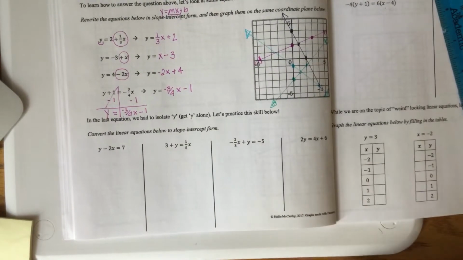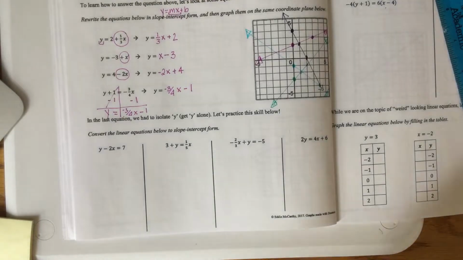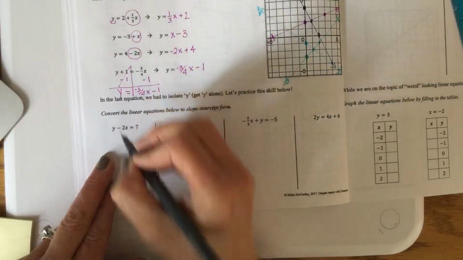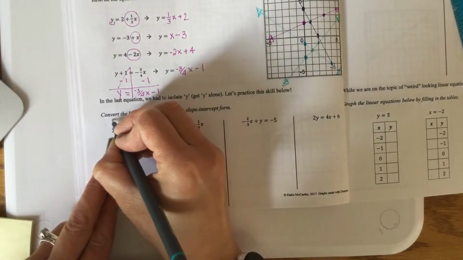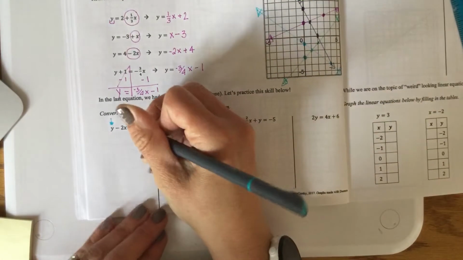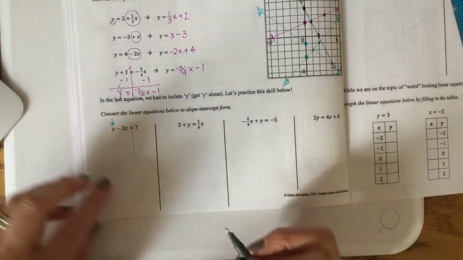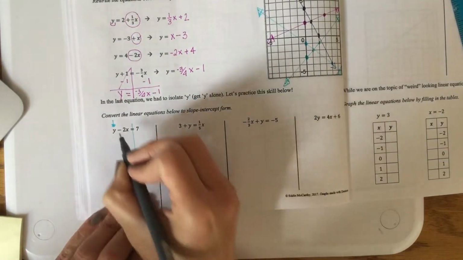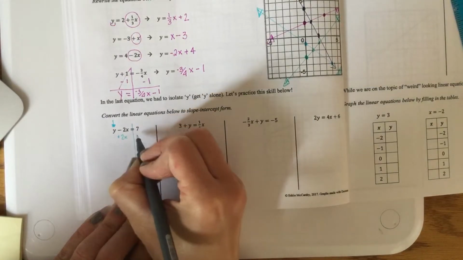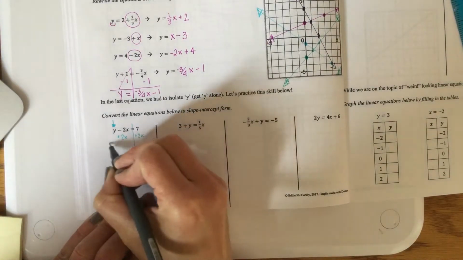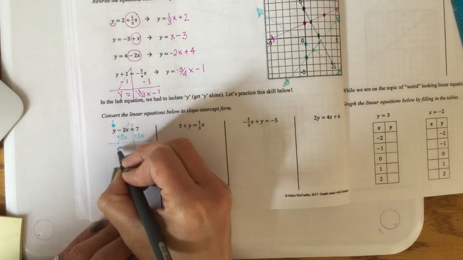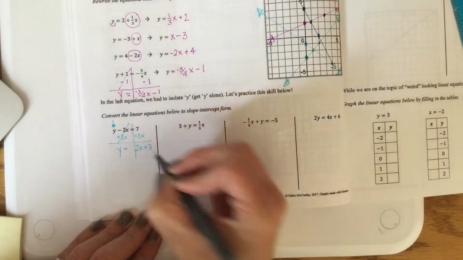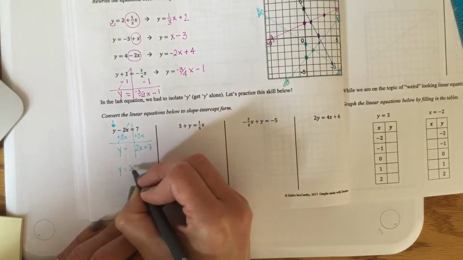Okay, so now we're going to practice getting the y by itself. It says convert the following equations to slope-intercept form. So sometimes if the y isn't by itself, you locate the variable, draw your line on both sides of the equation. What do I have to move? I have to move that 2x to the other side. So I'm going to add the 2x to the other side because it's being subtracted. That cancels that out. I get y equals 2x plus 7. And that's your answer.